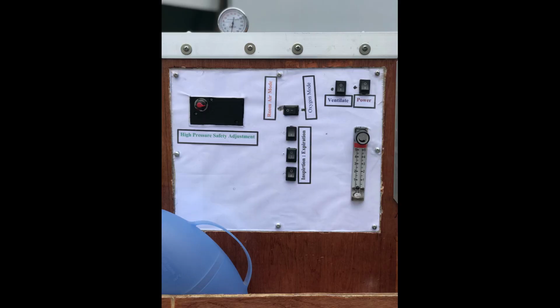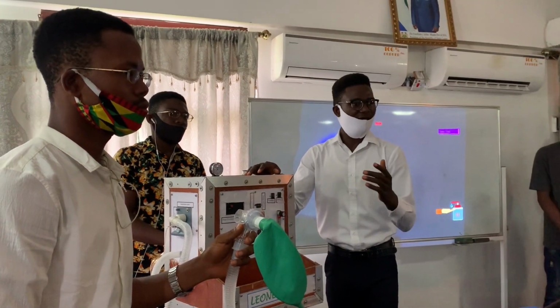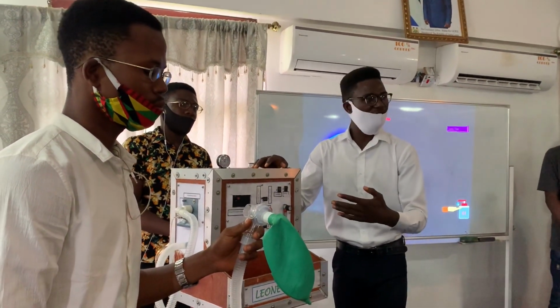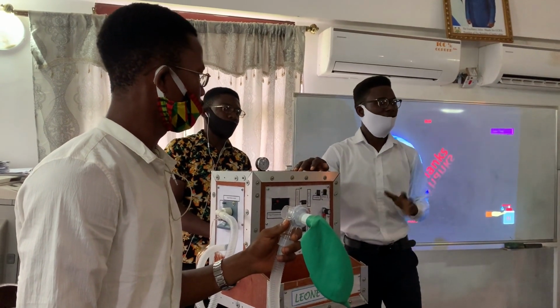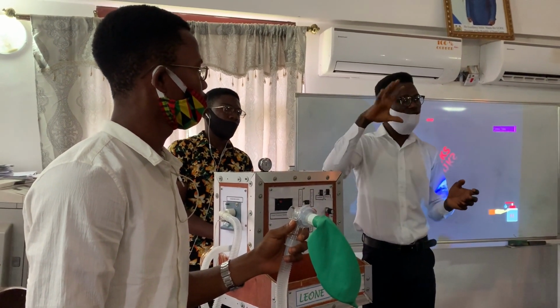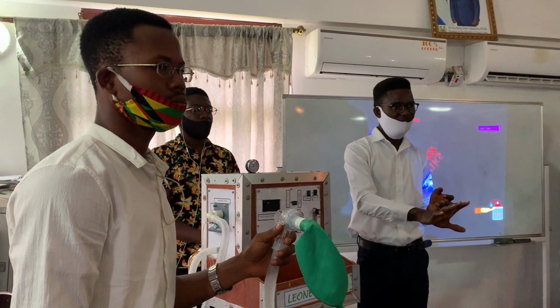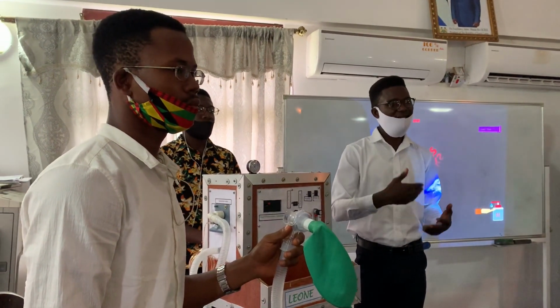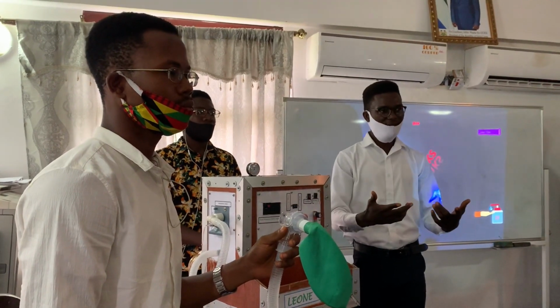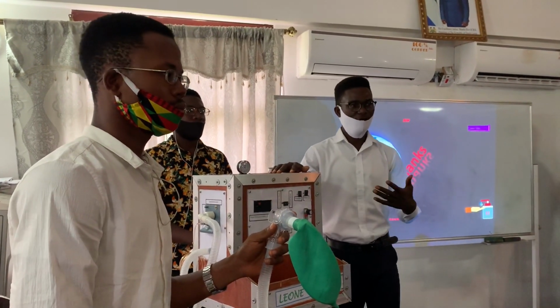This is to select the ratio at which the machine will be delivering its air to the patient. That is the expiratory and inspiratory ratio. So now I will choose 1:2. That means the rate at which it will be compressing air to the patient will be 2 times faster than the rate at which the patient will be giving out the expiratory air, 1:2.